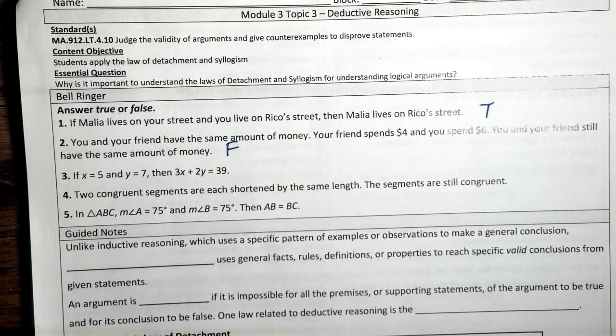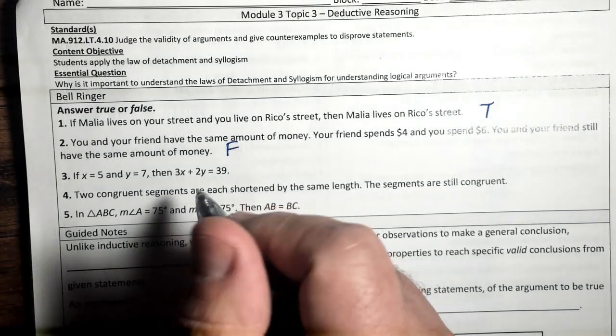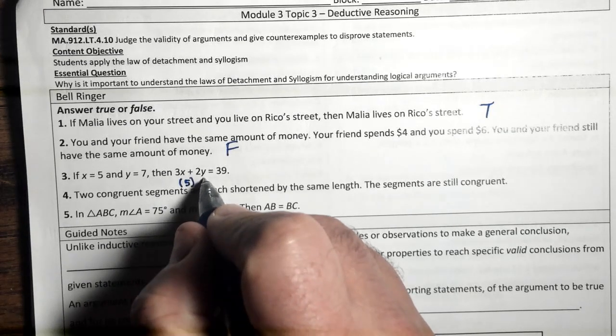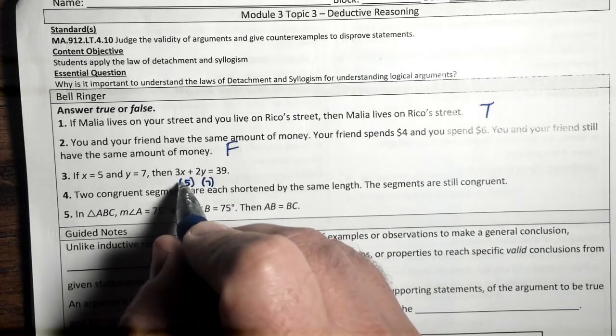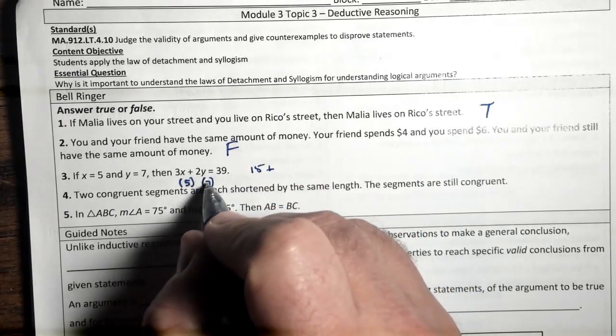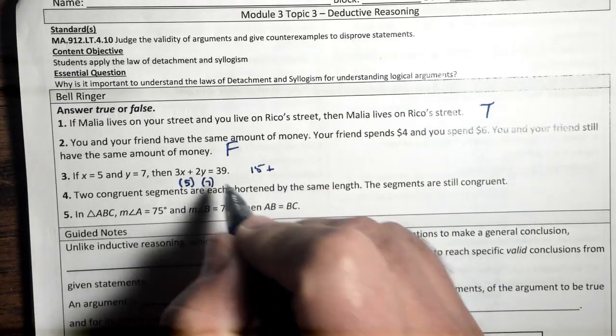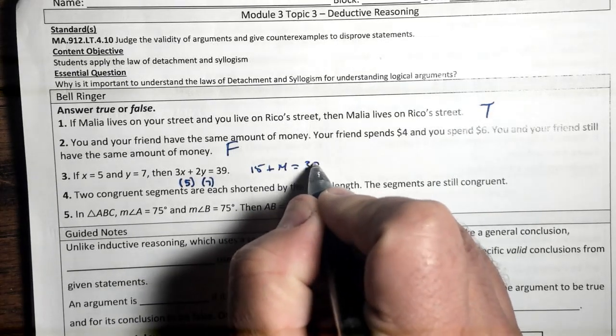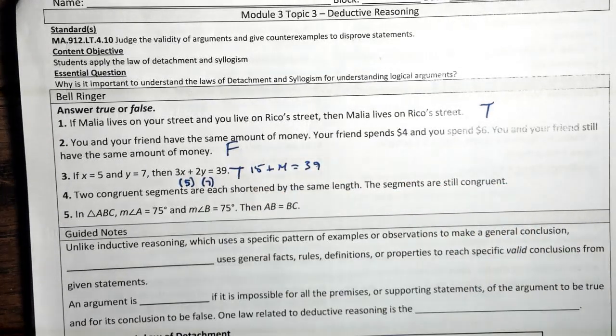Number 3. If x equals 5 and y equals 7, then 3x plus 2y equals 29. Well, let's try this. So, said x was 5, said y was 7. So we have 3 times 5, that's 15. 2 times 7 is 14. 15 plus 14 is 39. So this one is false.